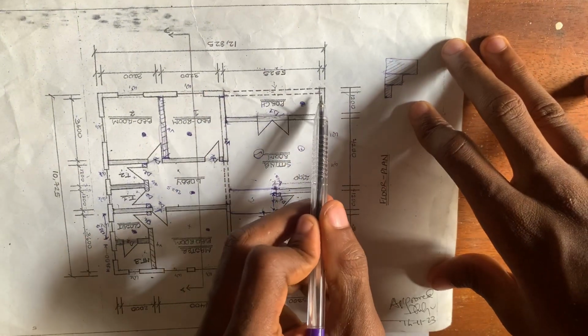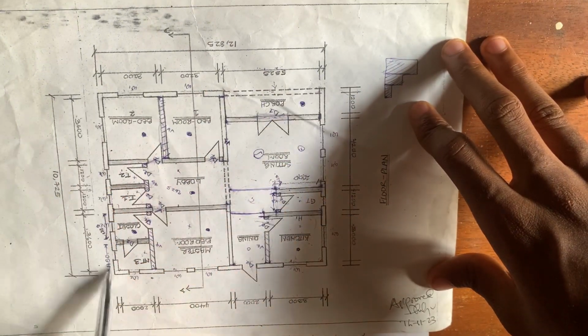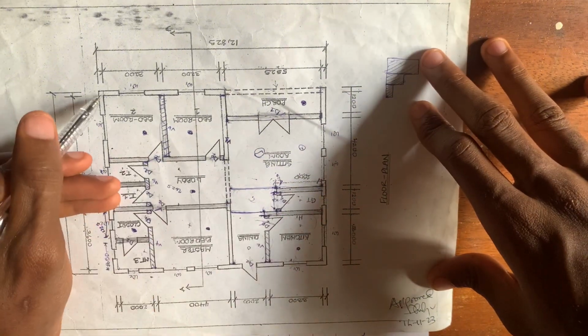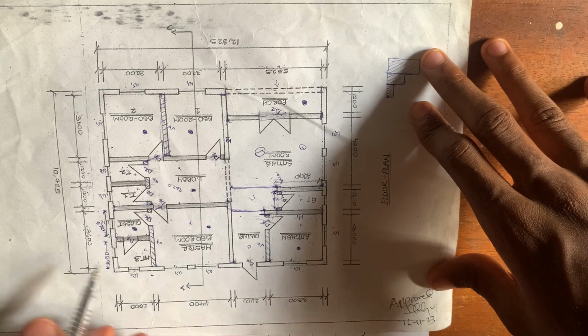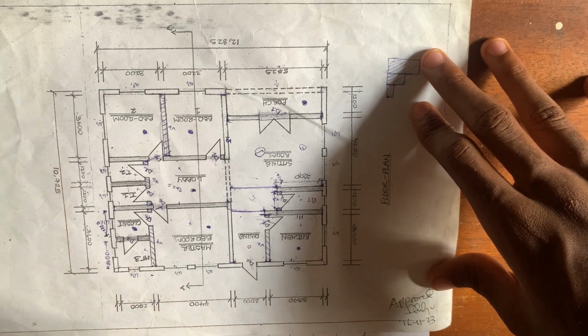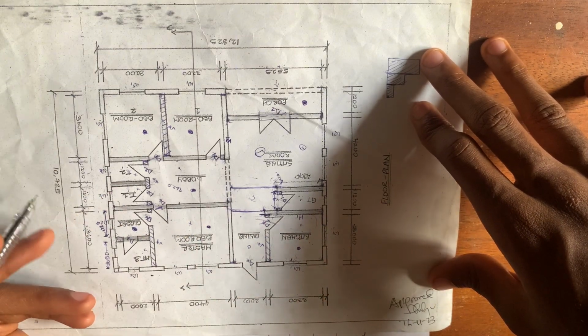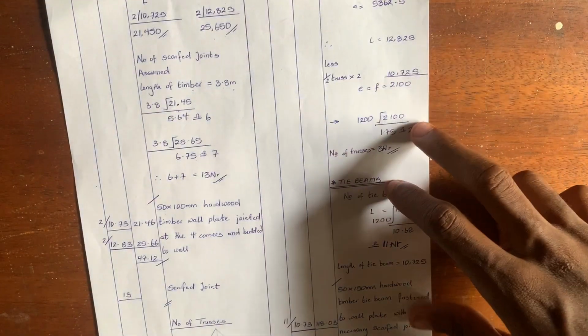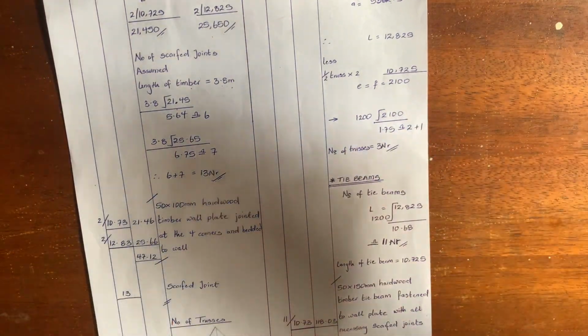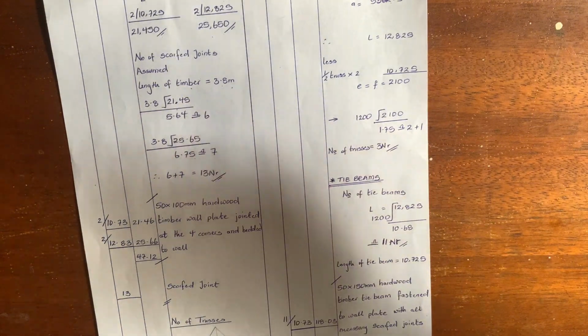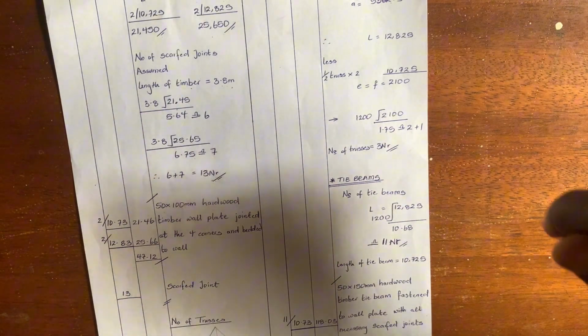You know that the wall plate is going to be going round the building. So at the corners here, we are going to be having joints to join the woods together. Now that is what I mean by jointed at the 4 corners. And bedded to wall. So we are going to be bedding the wall plate to the wall so that it will be stable.